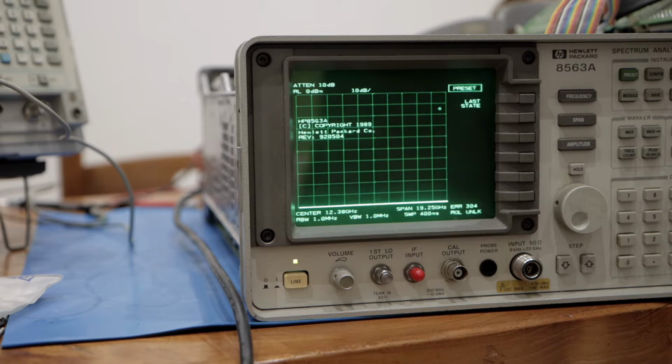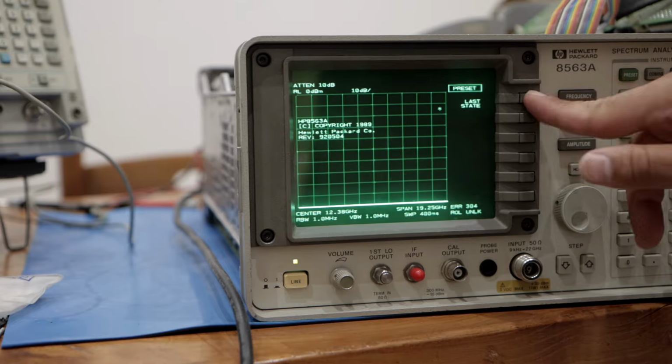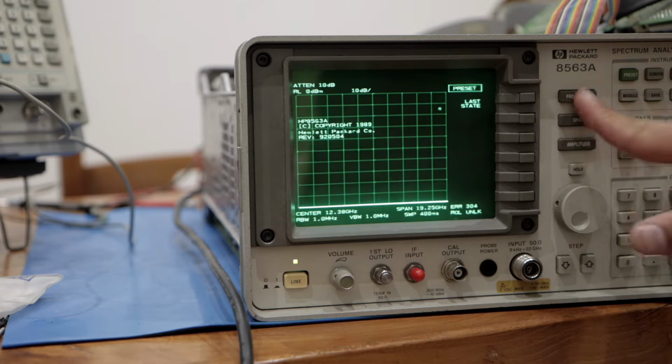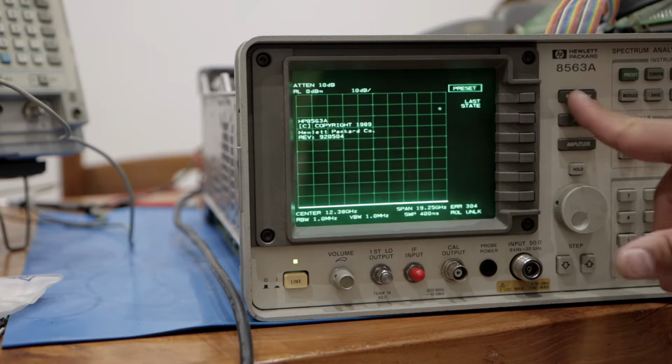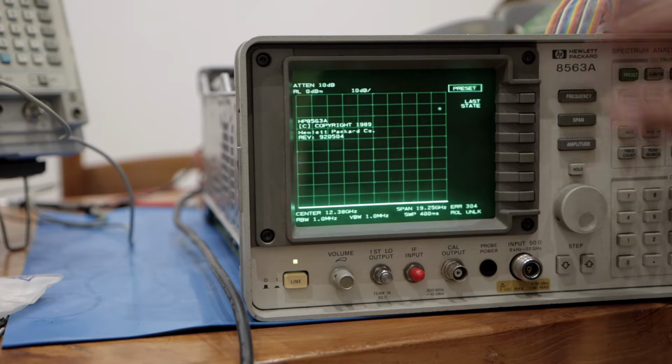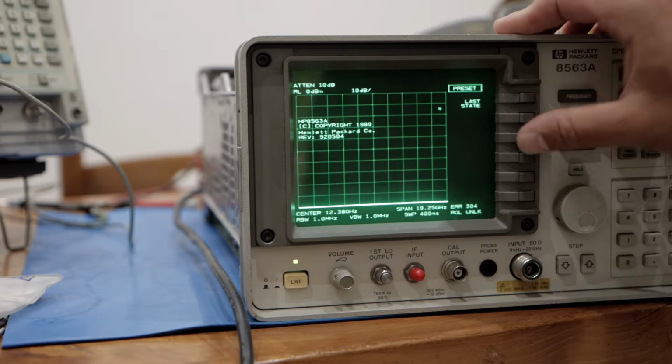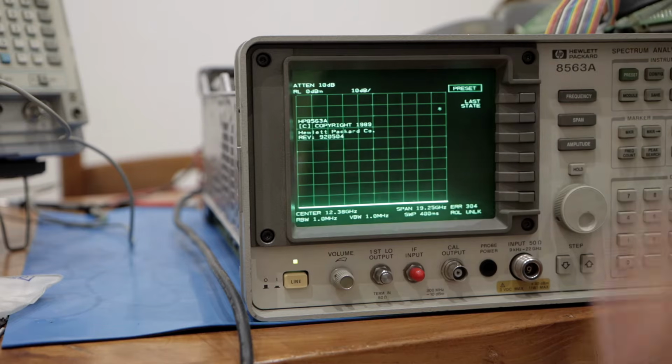Last time we left off with the 8563A analyzer fully assembled but totally unresponsive to keyboard commands. I was stumped. What could be causing this? My first suspicion was the A2 controller board or the A3 interface board, especially since I didn't know what issues this analyzer had before it was dismantled.